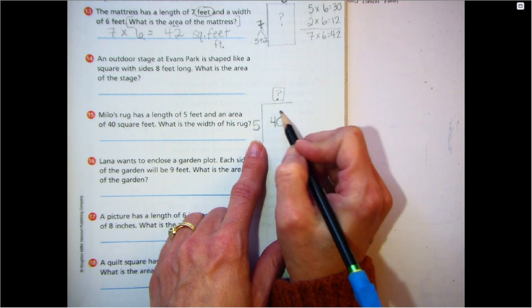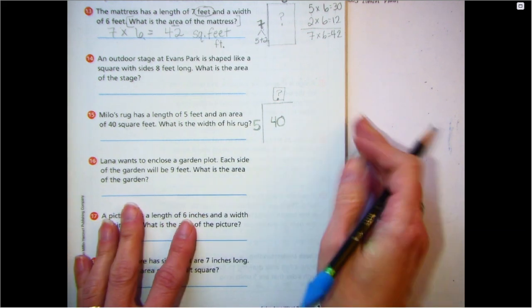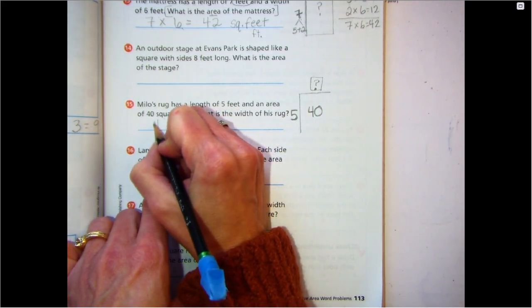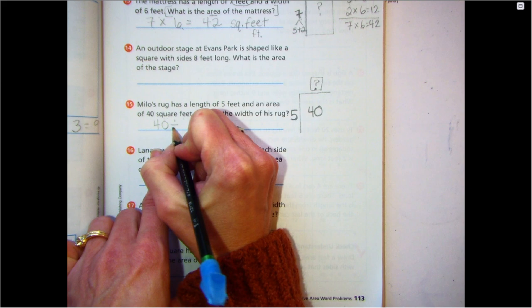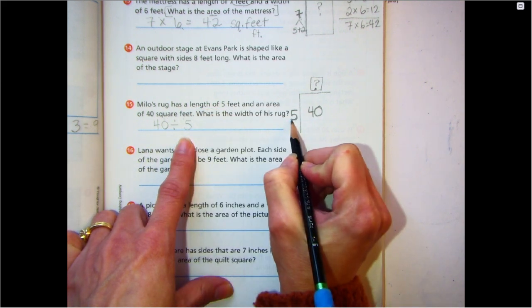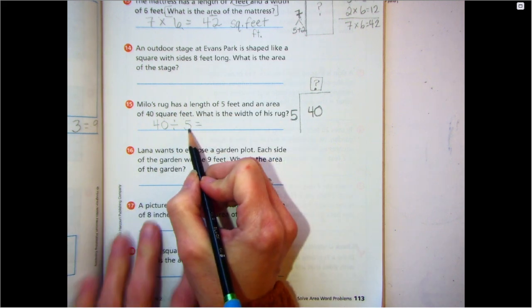I hope you recognize that this is the total. When I have a total, I should know I have to divide. So I start with my big number: 40 divided by 5, because that's the factor they give me, to find the other side, right?